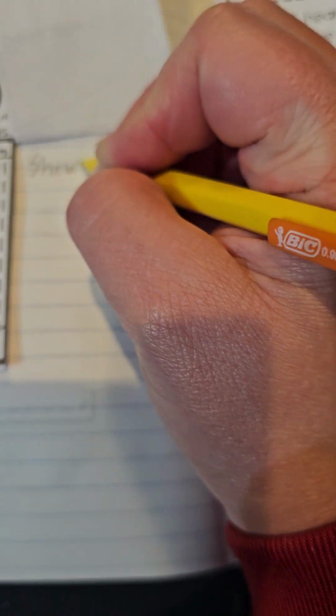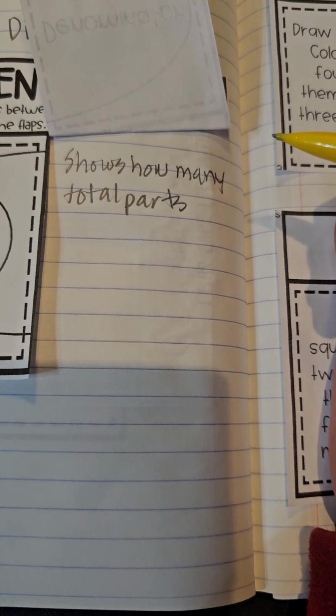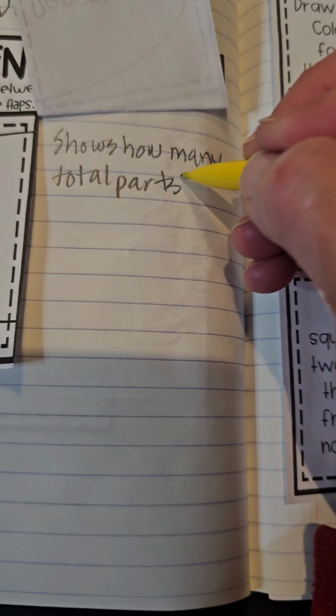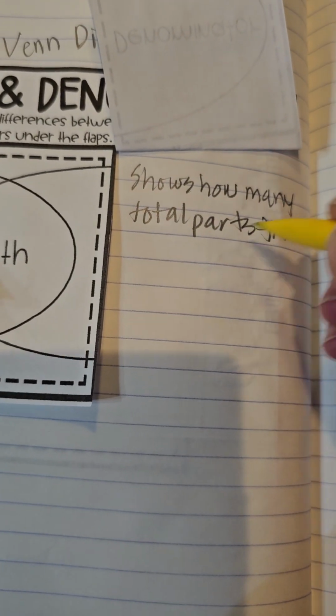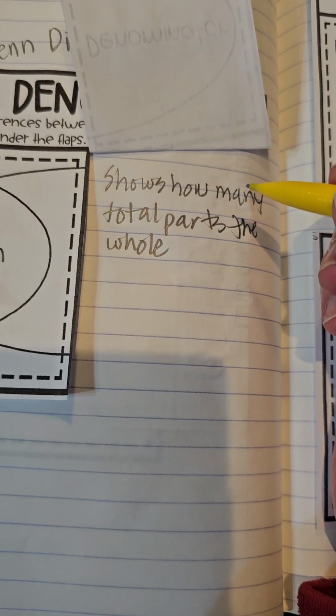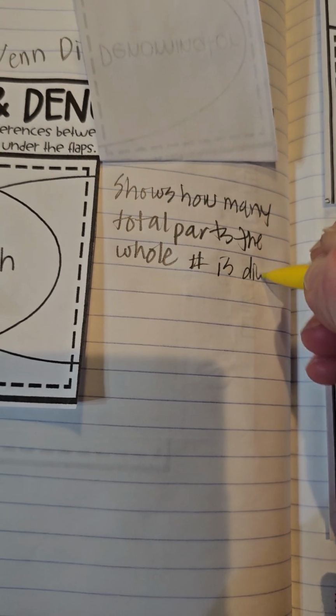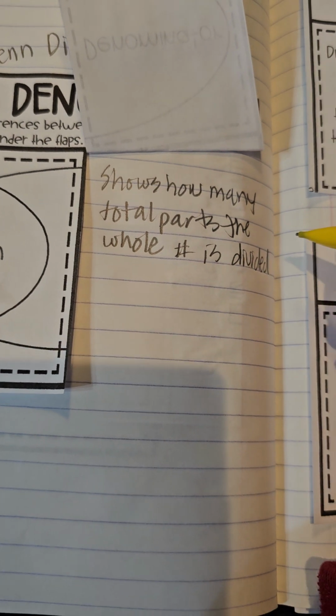Denominator shows how many total parts the whole number is divided into.